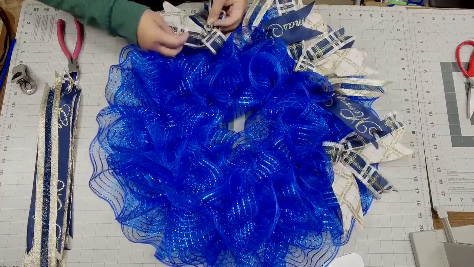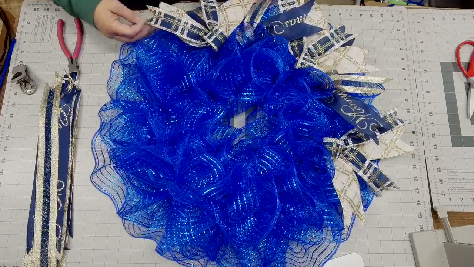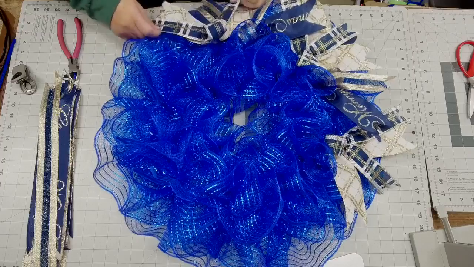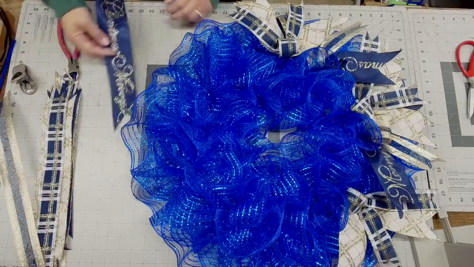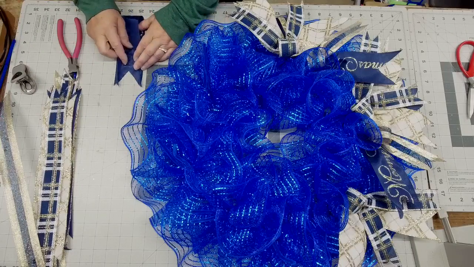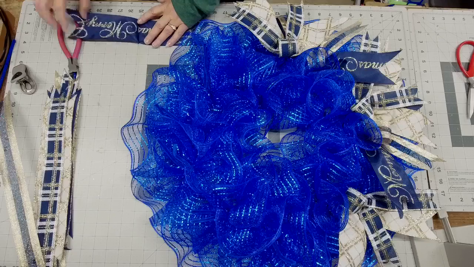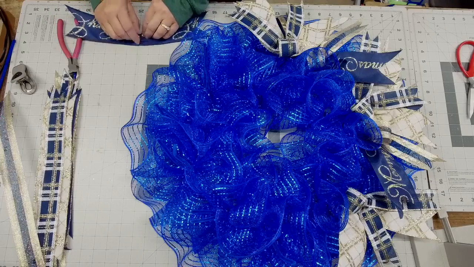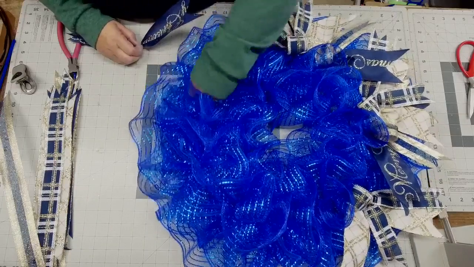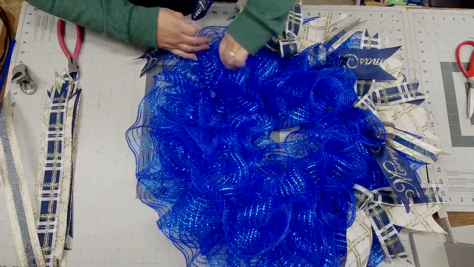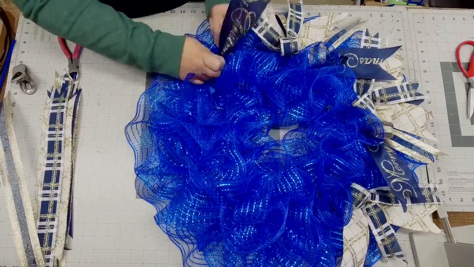And we'll fluff. I'm loving these ribbons this year. This is a new one from Craft Outlet this year. This blue, the navy blue with the cream and the white. There we go. Get that one all the way in. I'm going to get that ready for the other side. But I need the one right in between this one.